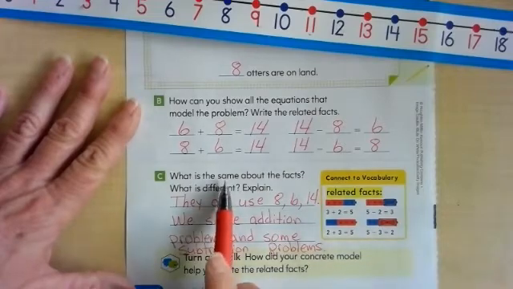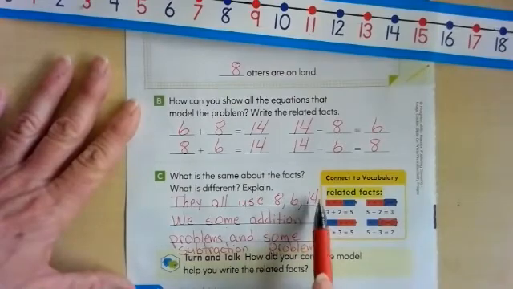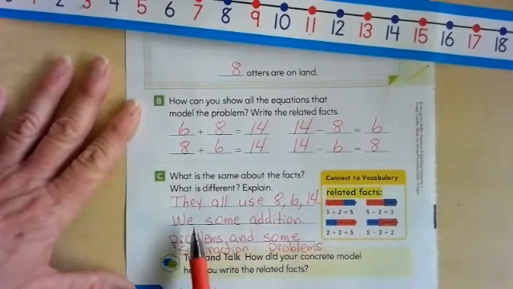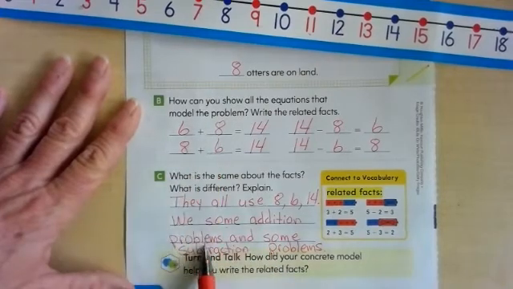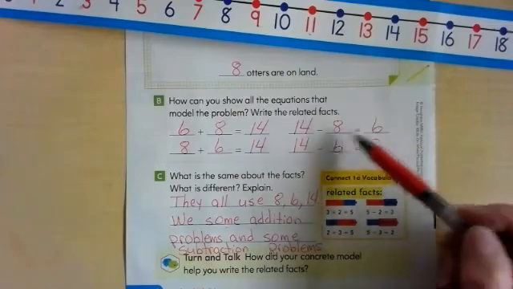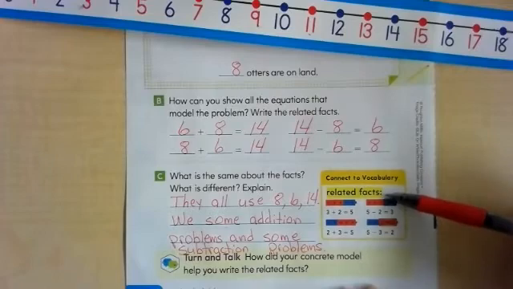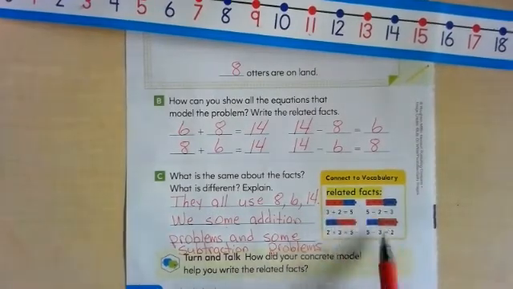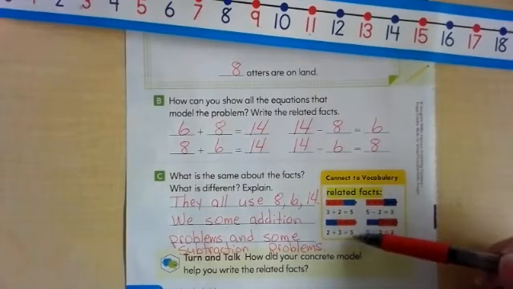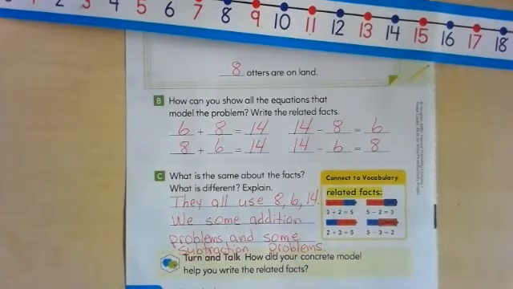Okay, so what is the same about the facts? They all use 8, 6, and 14. What is different? We have some addition problems. These 2 are addition. And we have some subtraction problems. These 2 are subtraction. Let's look at the vocabulary. It says related facts. Related facts basically means we're just using the same numbers in all 4 equations. We have 2 addition and we have 2 subtraction using the same numbers.